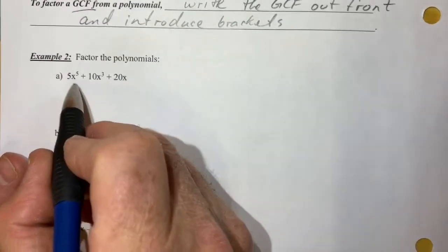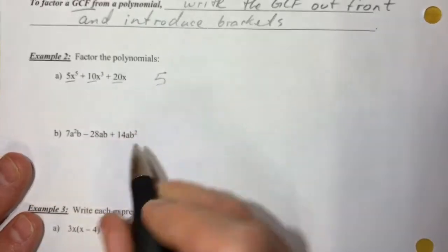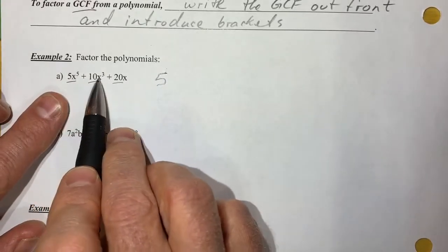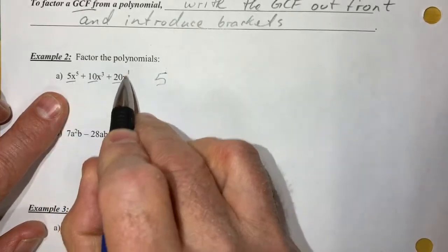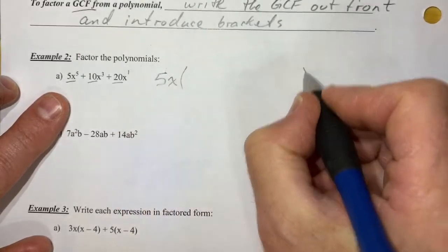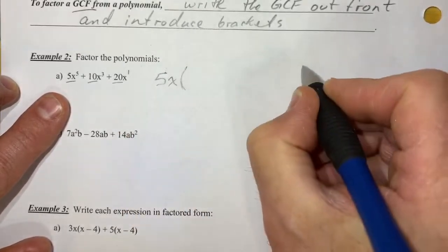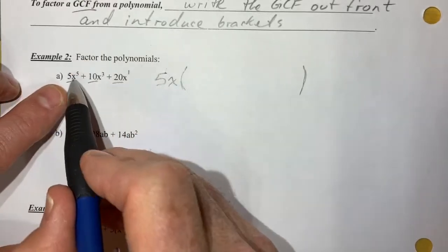Factor these. So what do they have in common? 5, 10, 20. I know they're all divisible by 5. What else? X to the 5, x cubed, x to the 1. Well, common to all three of them is just 1x. So 5x is the GCF. I'm going to write that up front, and I'm going to put in brackets. So here's what I'm doing. I'm dividing it out. When you factor, you're dividing it out.